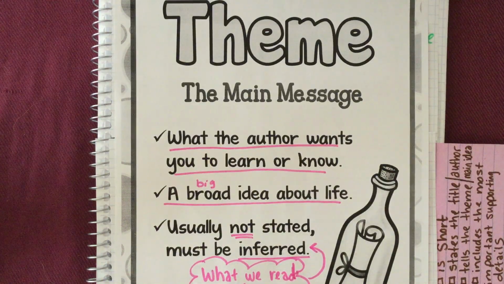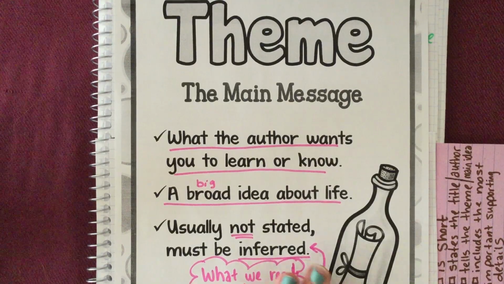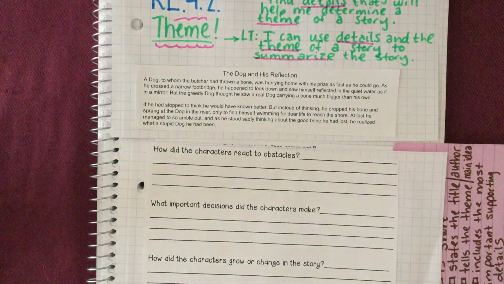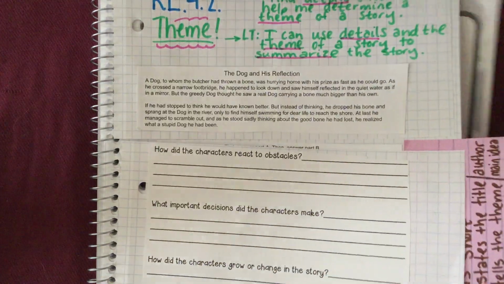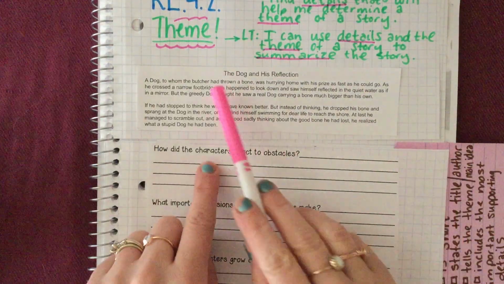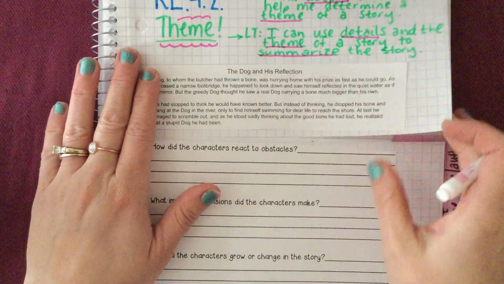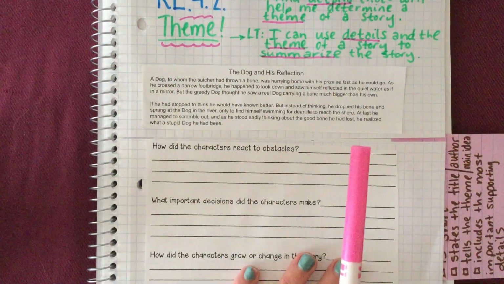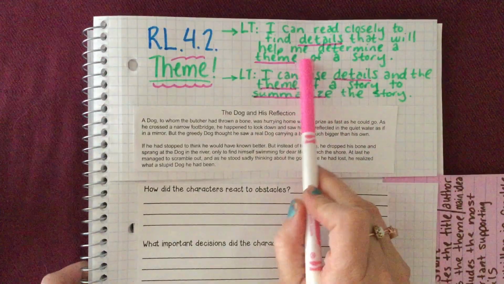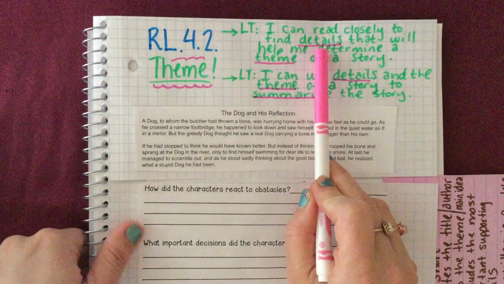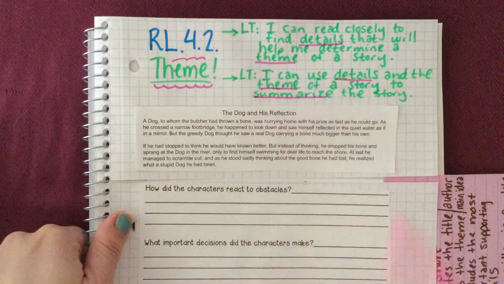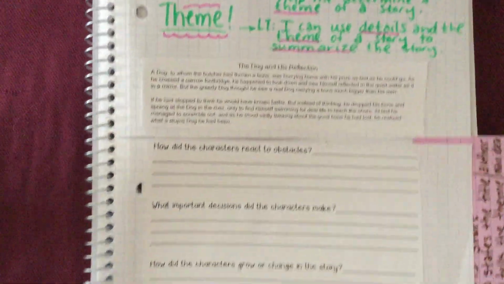So let's go ahead and get started by looking at a piece of text and looking at some questions that we can ask ourselves as we're reading to help us determine the theme. So the text that we're going to read is called The Dog and His Reflection. You can see it's really short, okay? Now, as we're reading, we are going to be looking for those details that are going to help us determine the theme or the main message that the author wants us to walk away with.